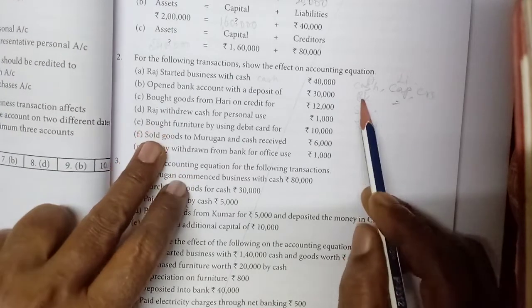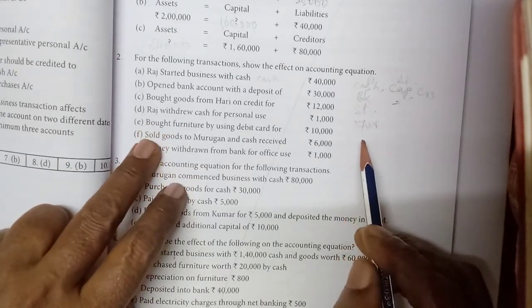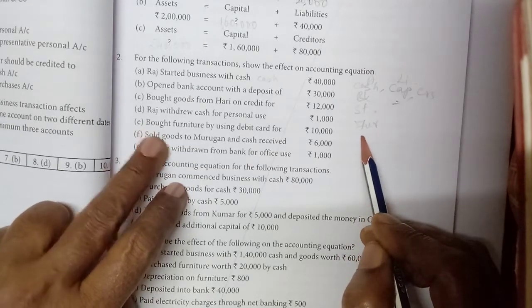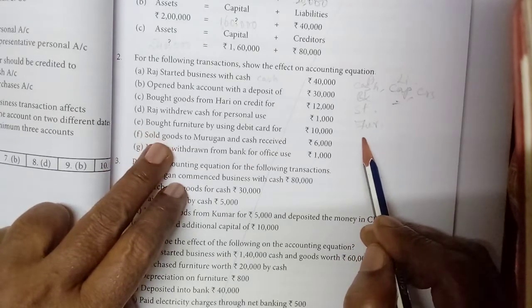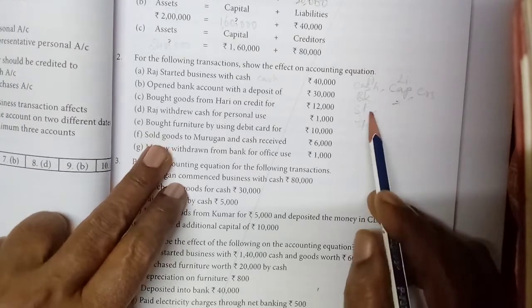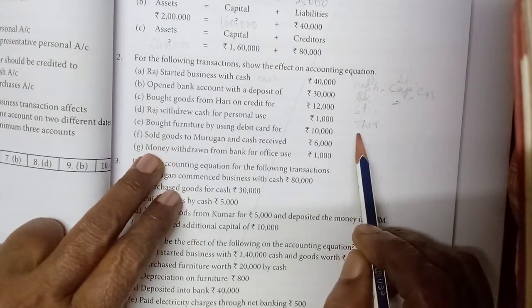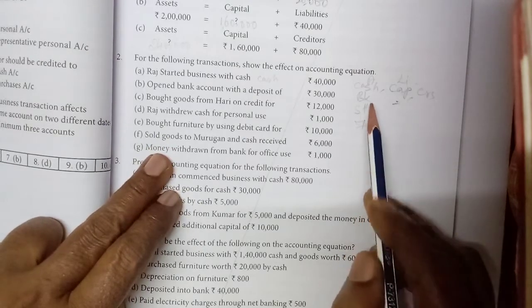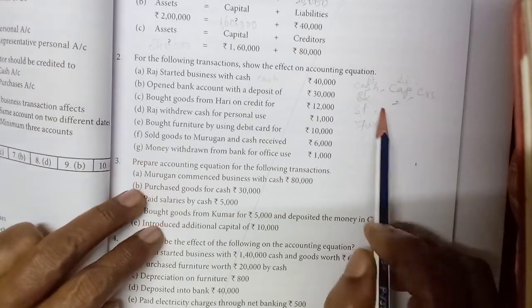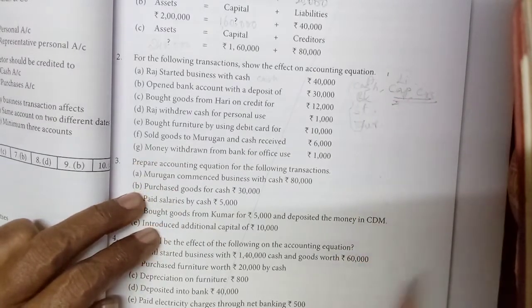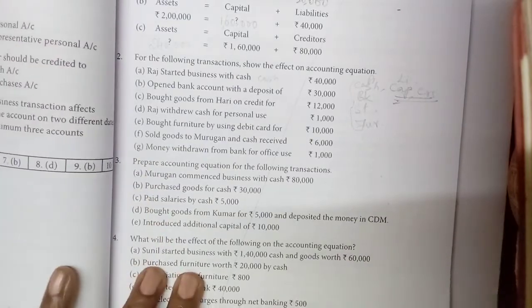Then bank, your debit card. Sold goods to Murugan, and cash received. So stock only, cash already there. Money withdrawn from bank for office use. Here cash and bank, both available. So for assets we have to make 4 columns, and for liabilities 2 columns.